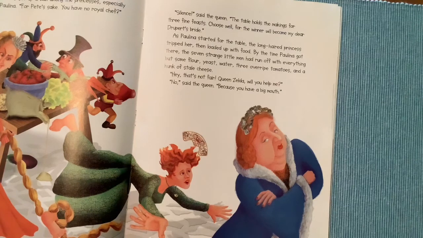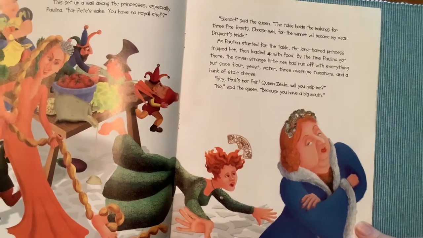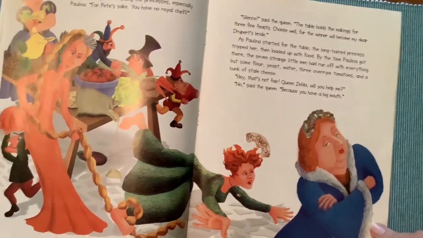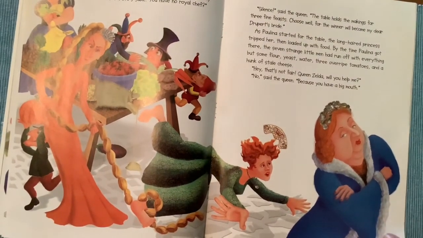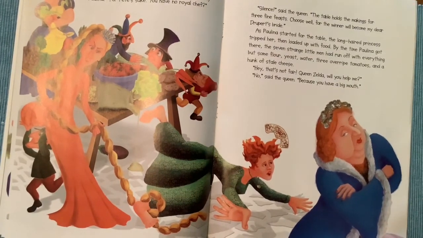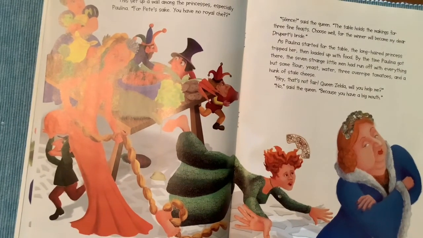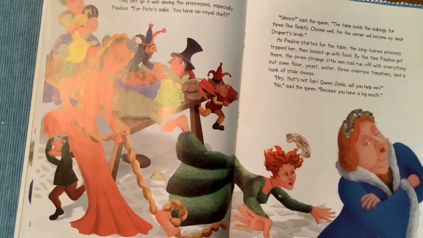As Paulina started for the table, the long-haired princess tripped her, then loaded up with food. By the time Paulina got there, the 7 strange little men had run off with everything but some flour, yeast, water, 3 overripe tomatoes, and a hunk of stale cheese. "Hey, that's not fair. Queen Zelda, will you help me?" "No," said the queen, "because you have a big mouth."